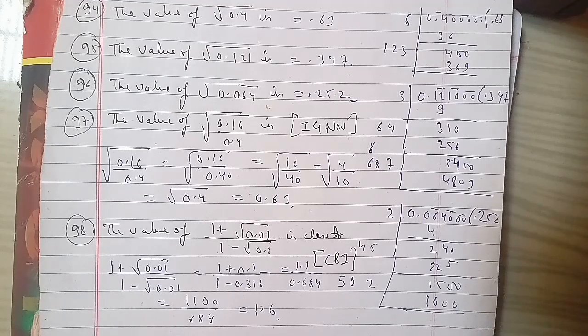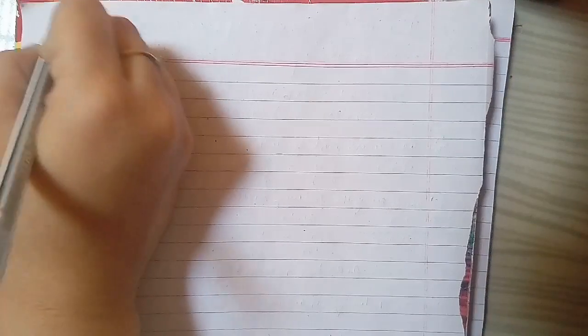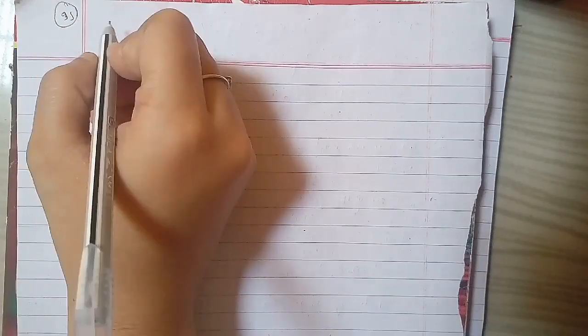Now we will go ahead with another question, the 99th question of the session, which is also important for competitive exams.